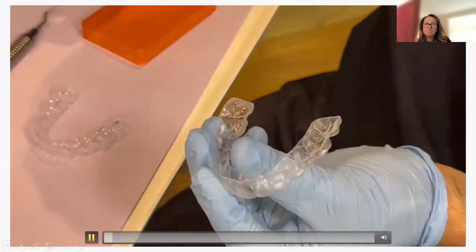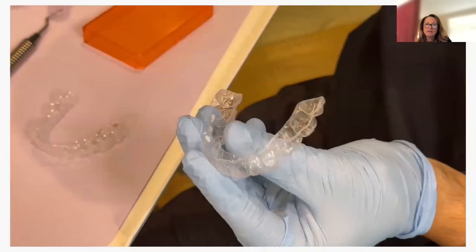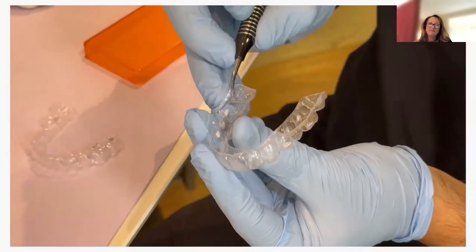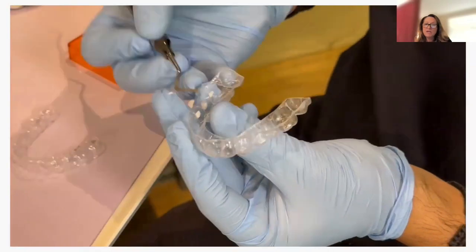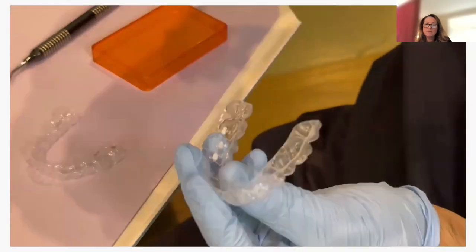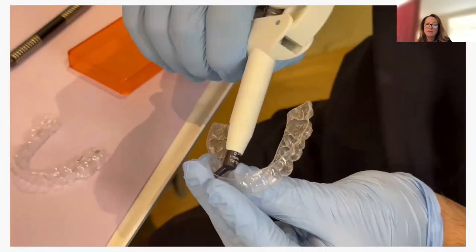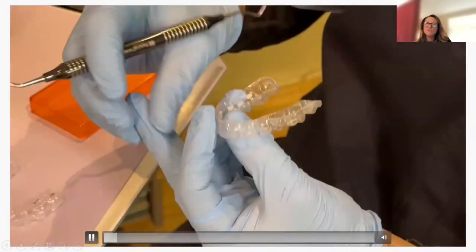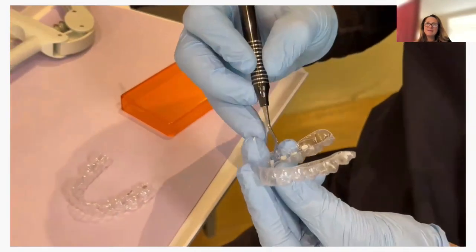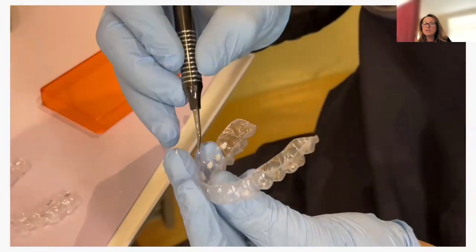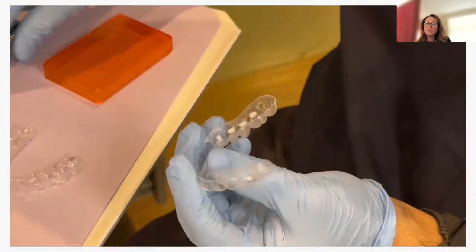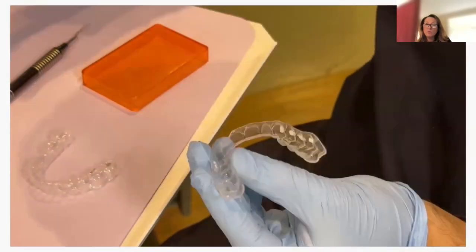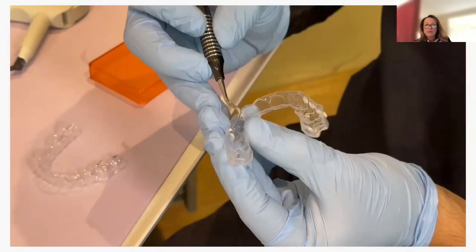So he's packing it in. And, you know, whatever kind of instrument that you want to use. Since it's the assistant and the doctor, they're going to fill all the attachments and do this in one sitting.